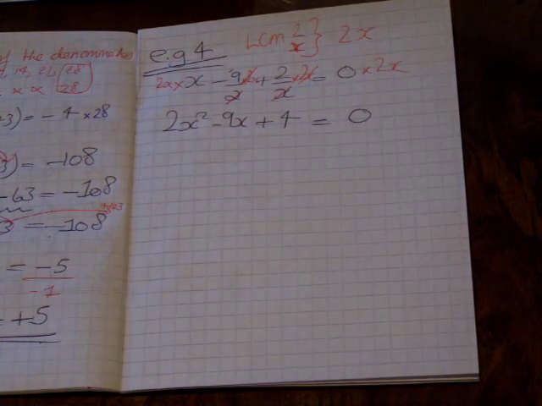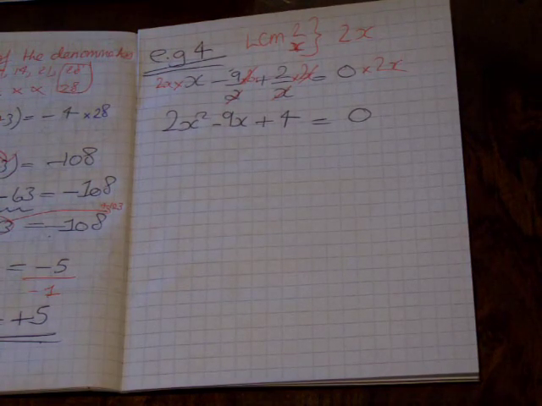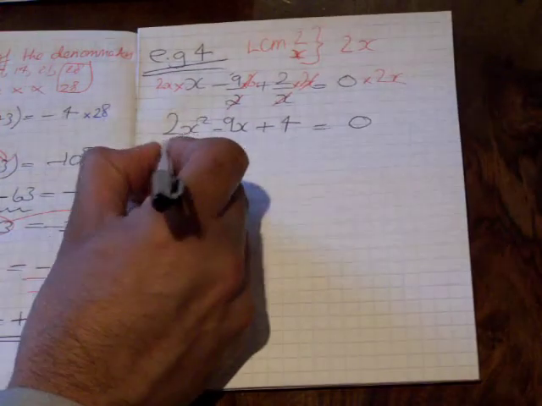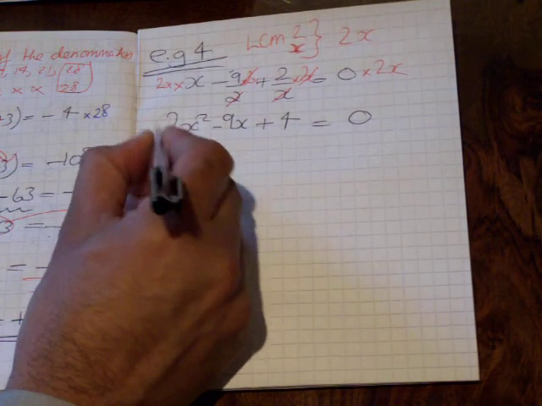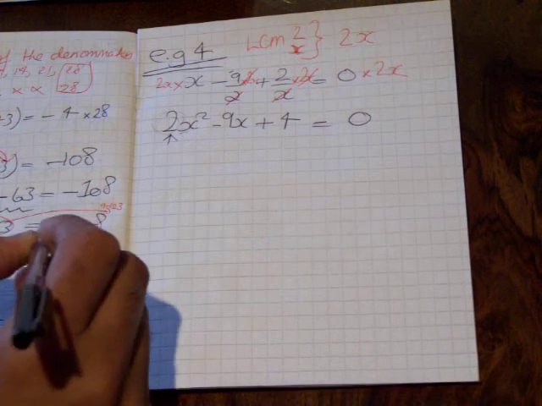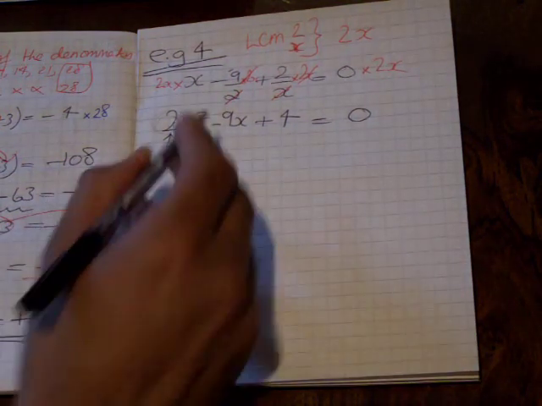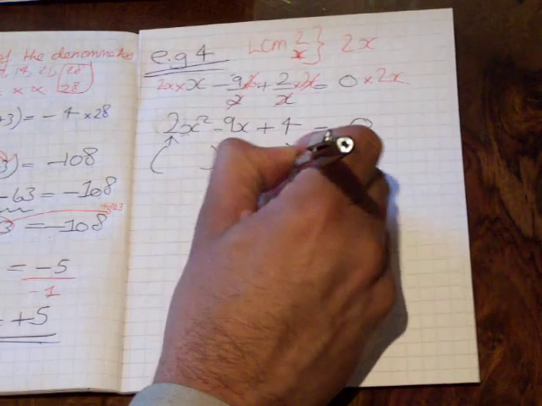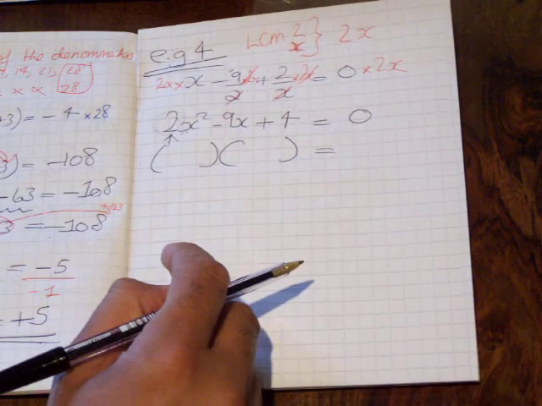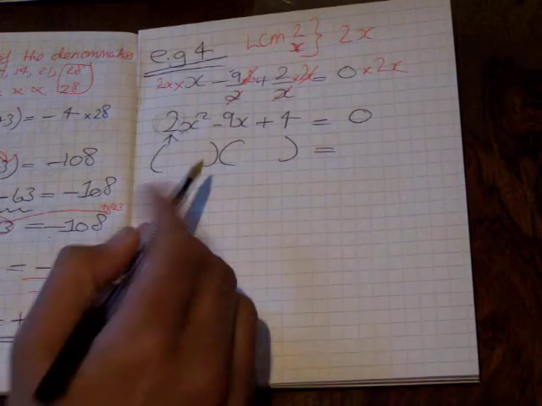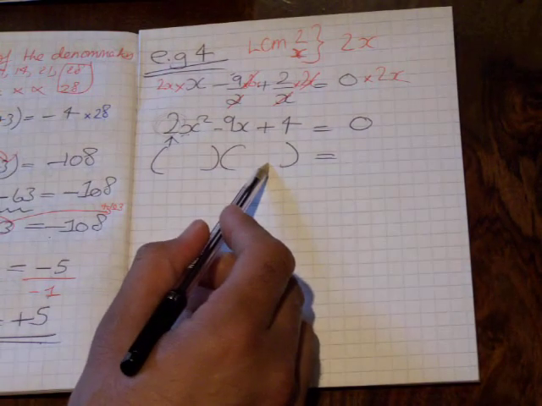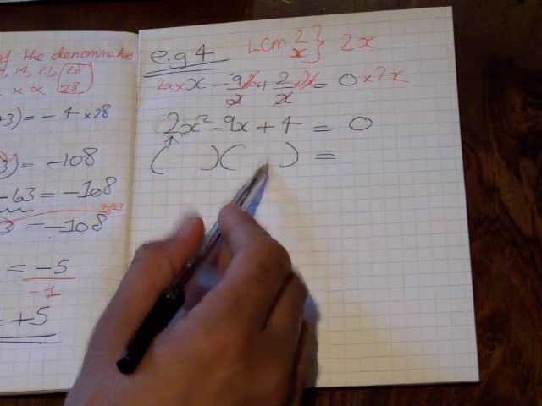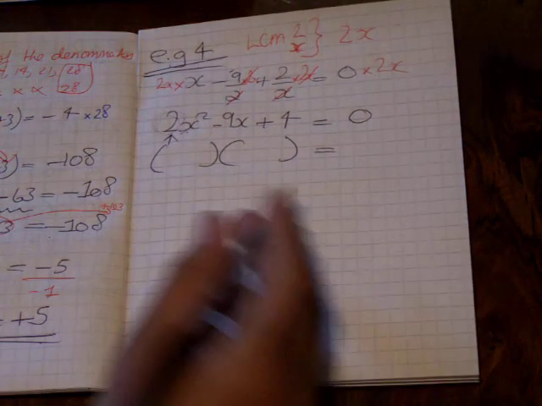Okay. So now we have a quadratic equation where the coefficient a value, the coefficient of x squared, is 2. So it's not 1 anymore. So we'll try first of all to see whether we can factorize it using the traditional method. And if we can't factorize this way, then we know it will be a quadratic formula job. Okay, so let's try it now.